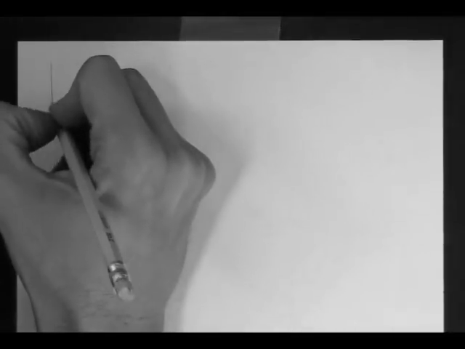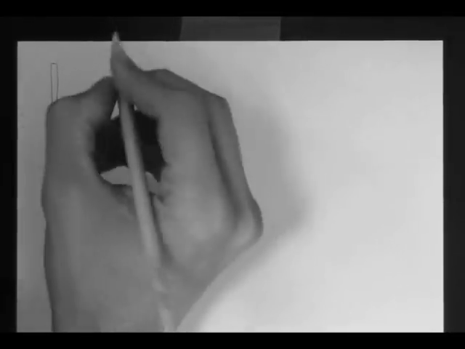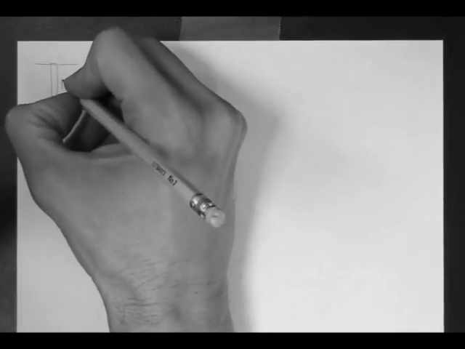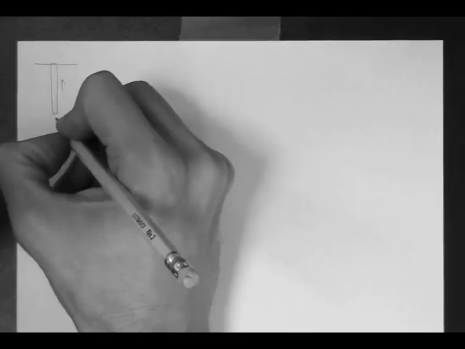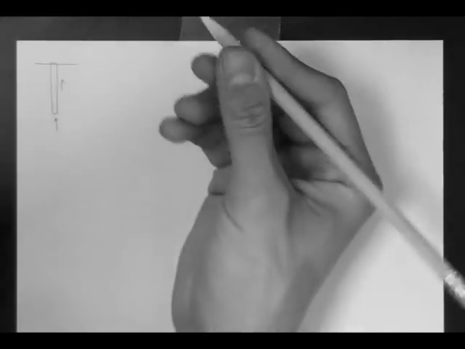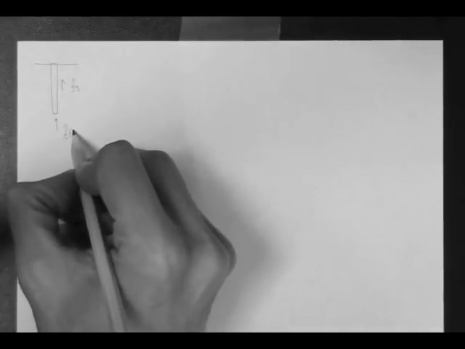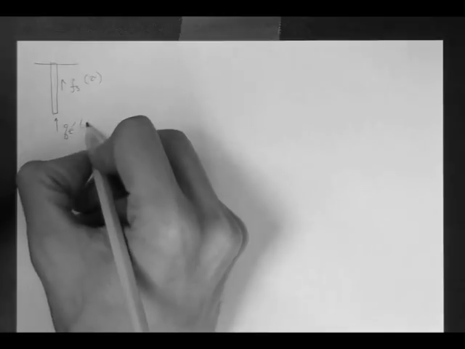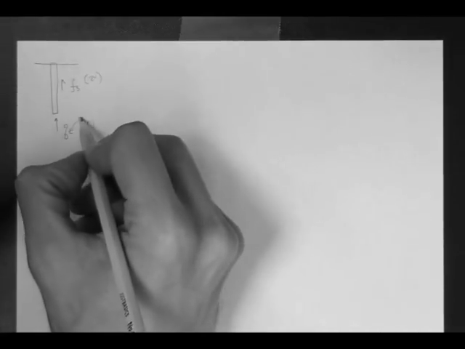Okay, remember that when you have a pile, the capacity is born from two components: the side friction resistance and the end bearing resistance. This is a tau and this is a sigma, right?